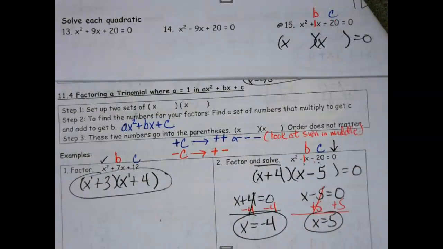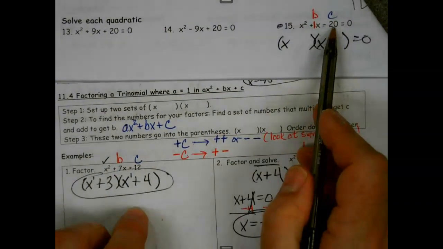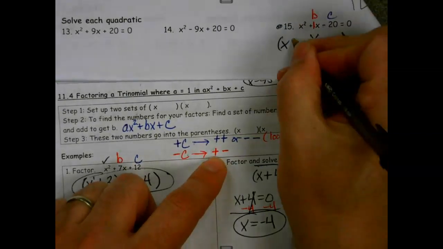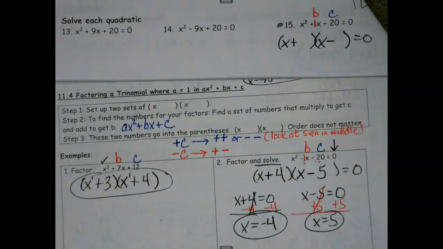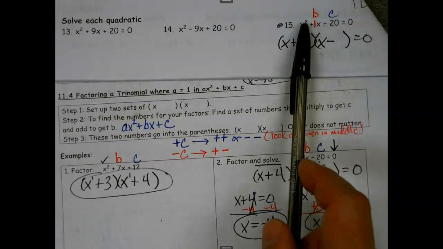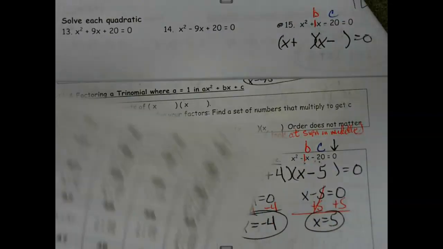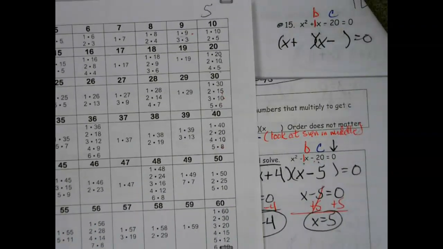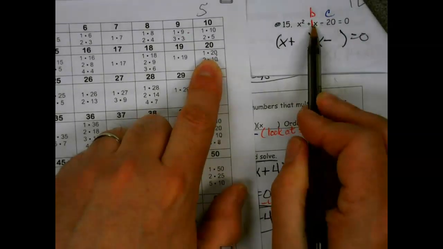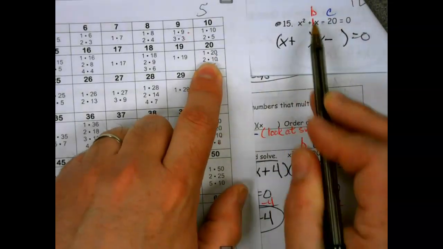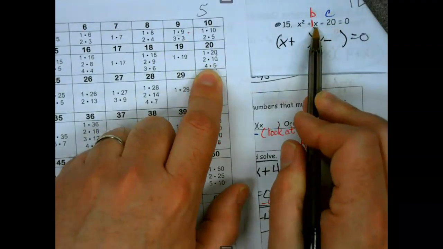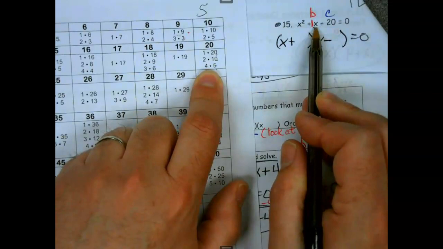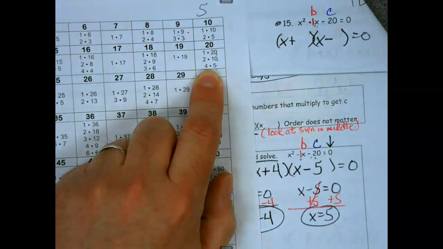Since that's negative, we're going to have one of each sign. When you have one of each sign, that's telling you that the two numbers are going to be that far apart from each other. 1 and 20 are not 1 apart from each other. 2 and 10 are not 1 apart from each other. 4 and 5 are 1 apart from each other. So I know the two numbers.